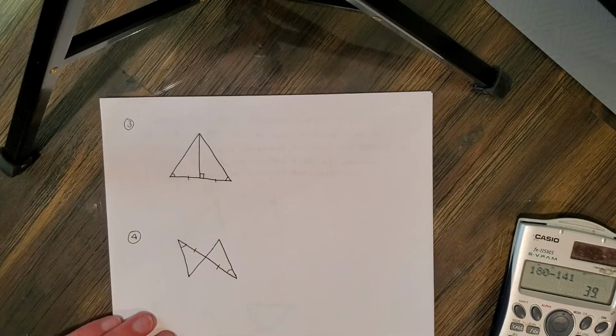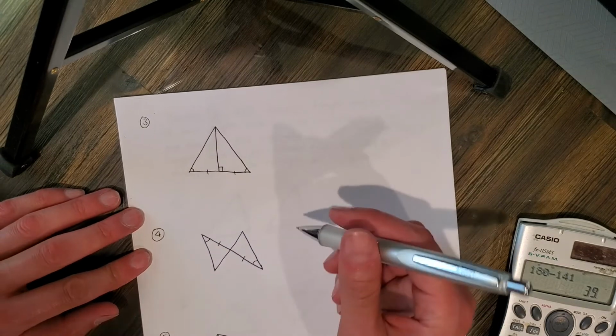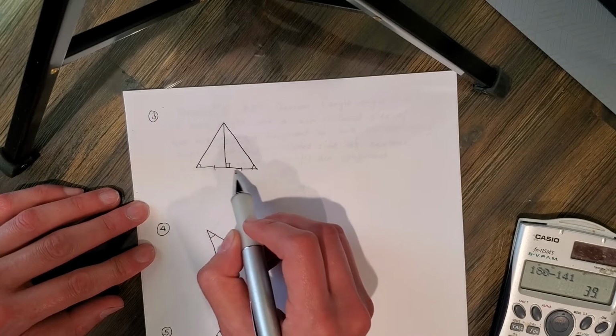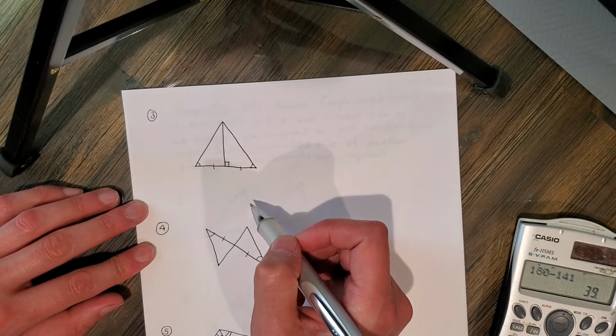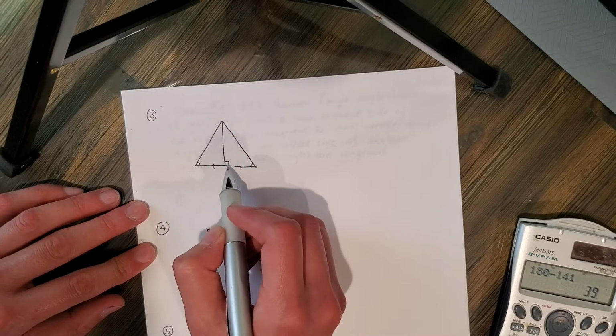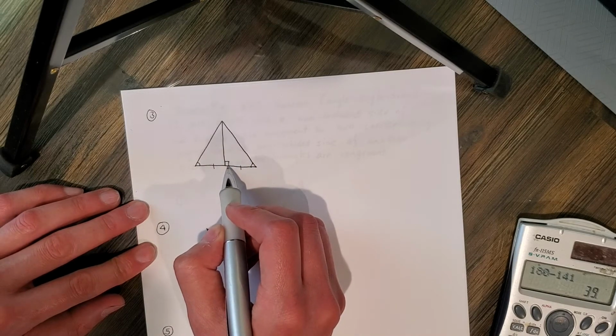Okay. Look at this one. We have no information here on the sides other than these tick marks. So I have a tick mark here and there, so I know those are congruent. I have an arc here and there, so I know that's congruent. And then notice that's 90 degrees right there, right?